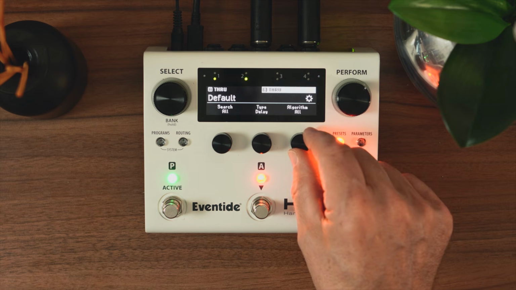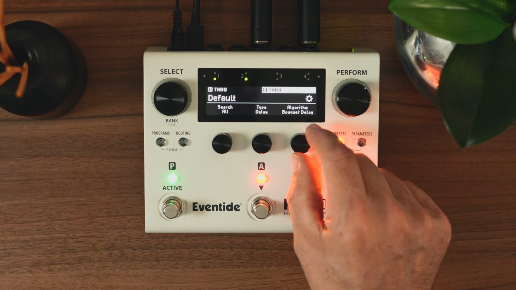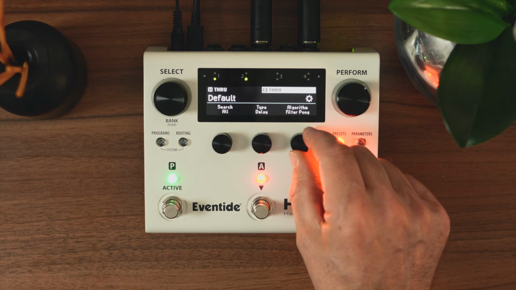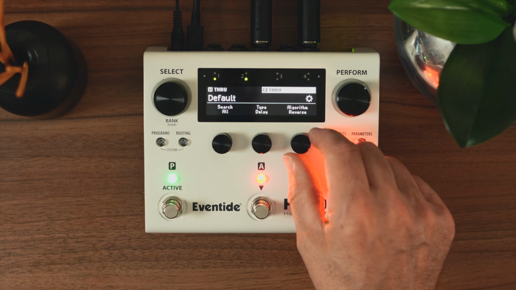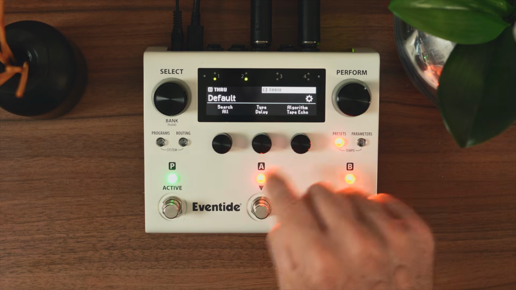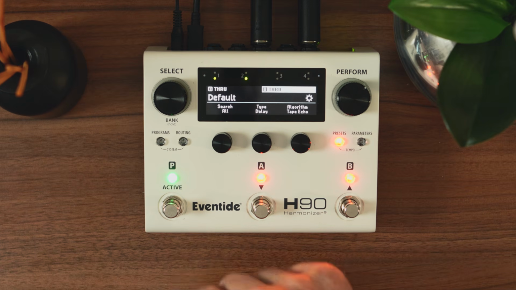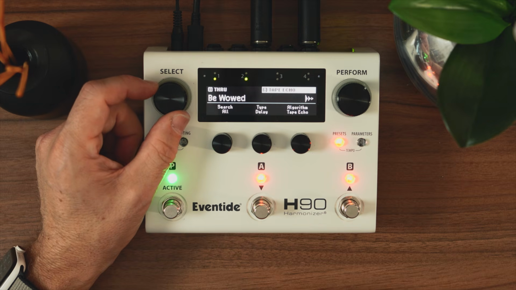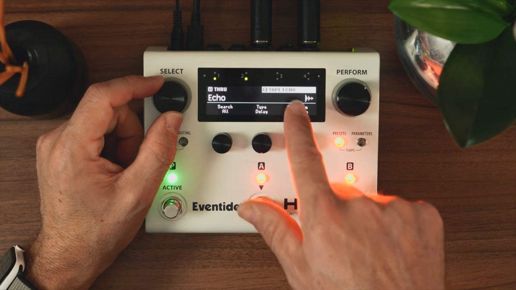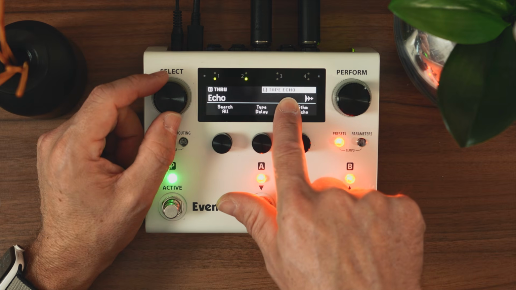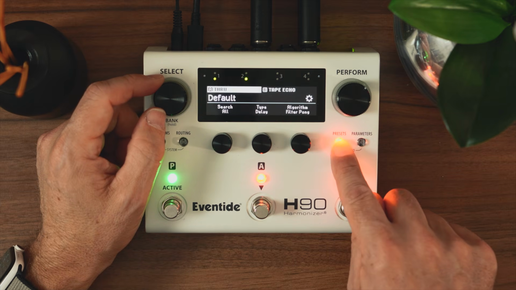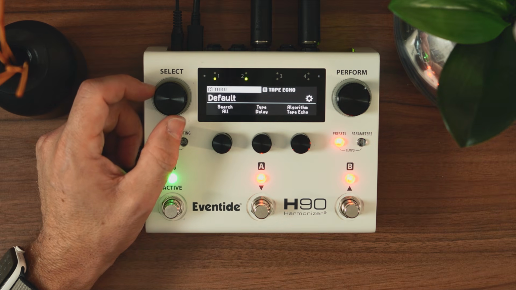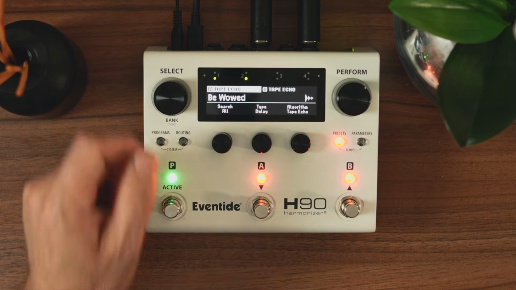So I want a delay, and there's bucket delay, band delay, digital delay, duck delay, filter pong, headspace, so there's lots and lots and lots. Let's go with a tape echo and see what that sounds like. That is our search criteria. If we then use the select button on the left, actually we have in fact got this on the B algorithm. So if I go back to A and do the same again, because I want the delay first before we go into the reverb, and then we scroll through.